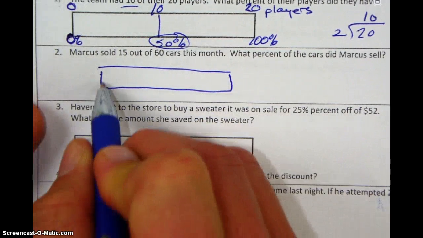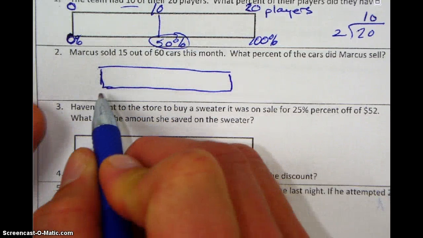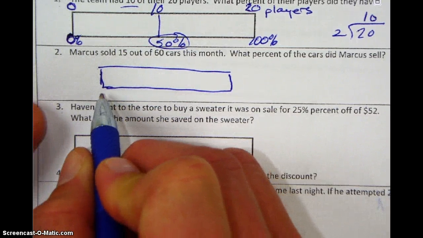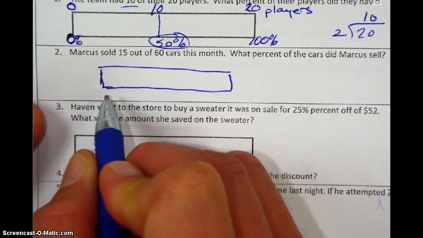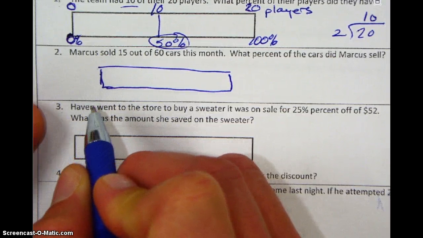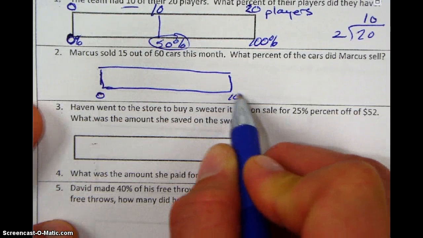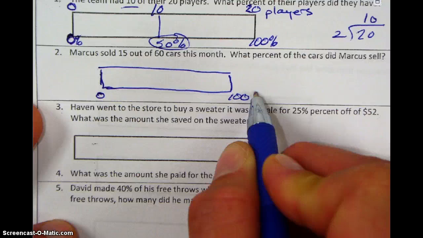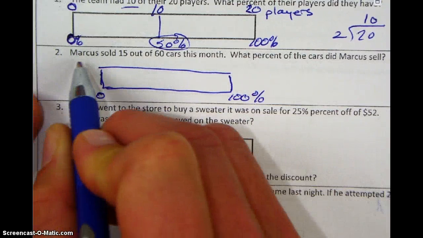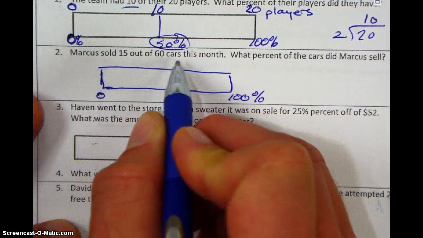All right, so I drew a very awesome rectangle. What goes at the bottom of the rectangle? And over here on this side, 100 what? Percent.